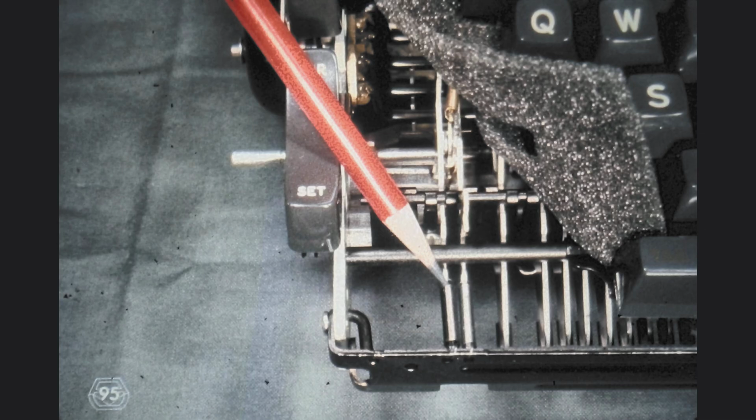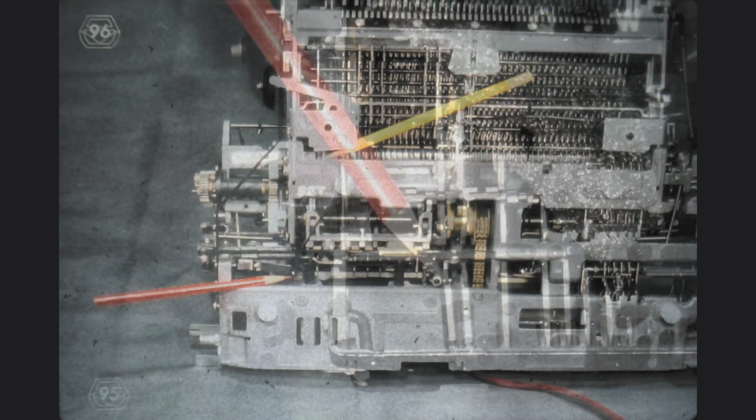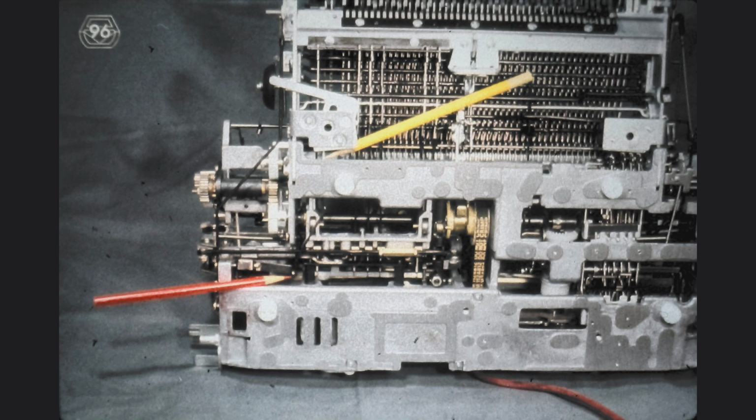Before we move on, note that when the keytops are removed from the key stems, it becomes extremely convenient to observe the shift lock and the shift lock bracket. Be sure to lubricate the bracket in the area where the lock slides during its operation, since this affects the touch of the keyboard. At the point indicated by the yellow pencil, we find a clevis and a link.